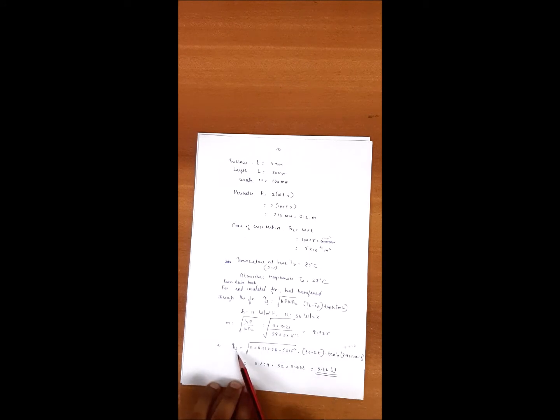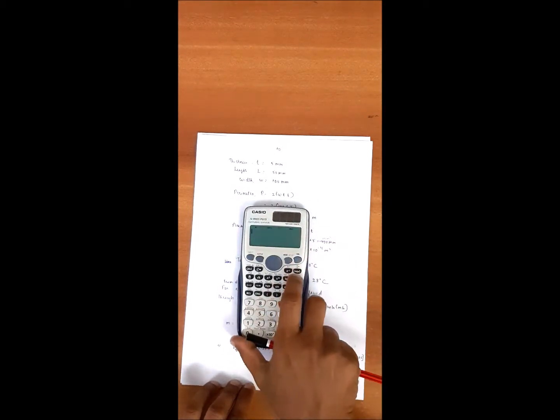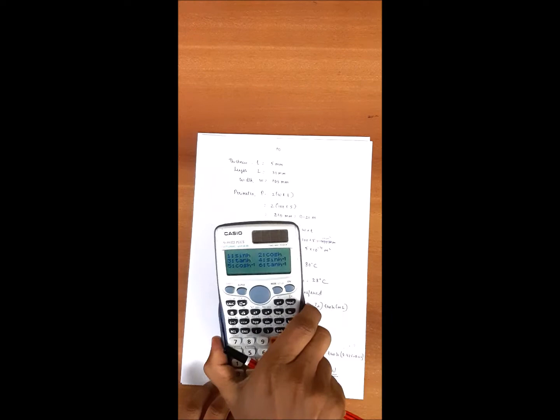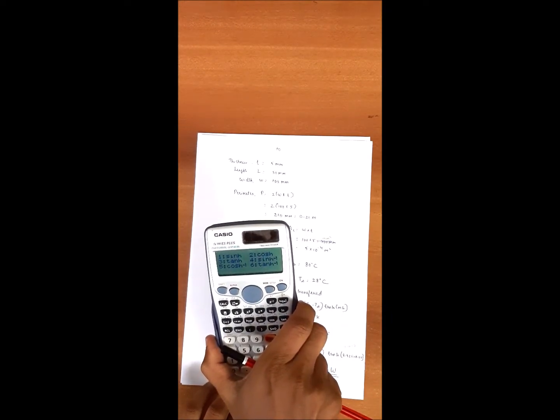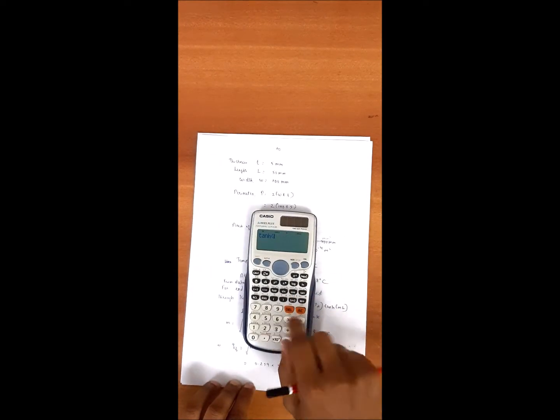Now you substitute the values in this equation. So to find tan hML, you take the calculator, we press hyp. So we get sin h, cos h, tan h, sin h inverse, etc. So tan h is 3. So press 3 tan h.